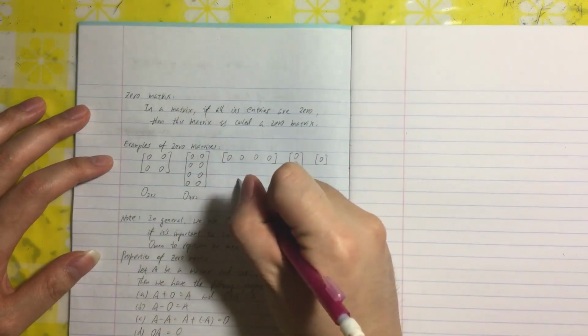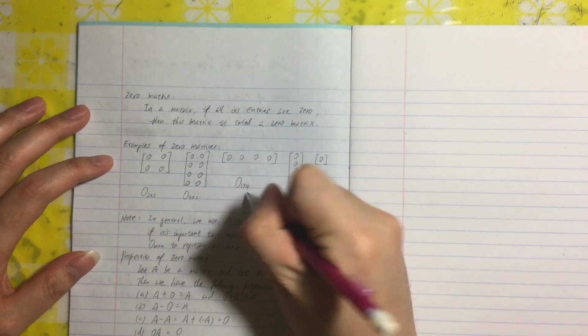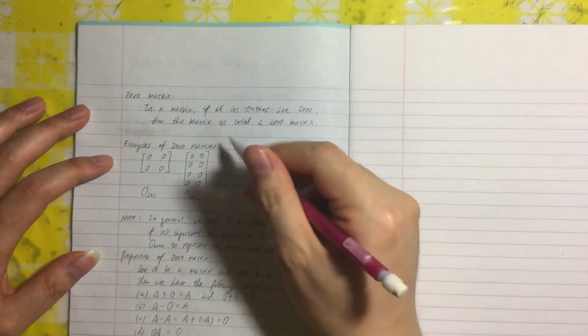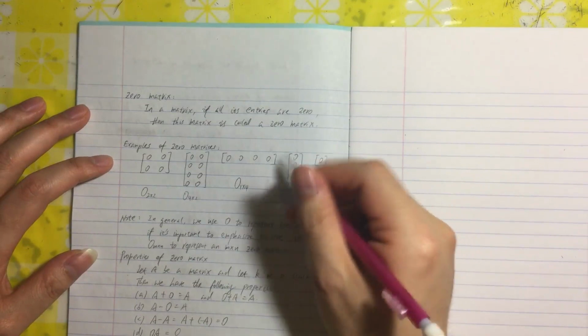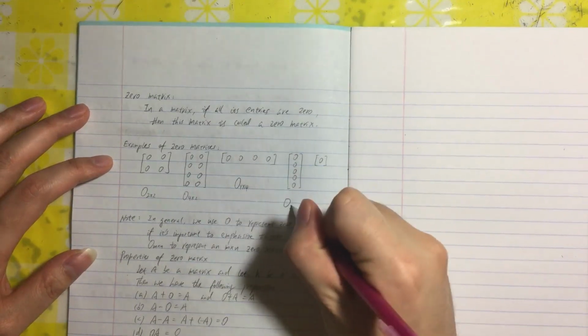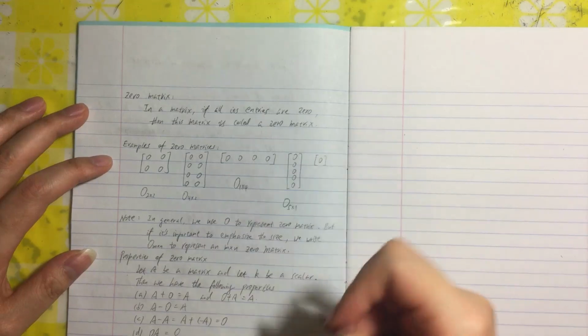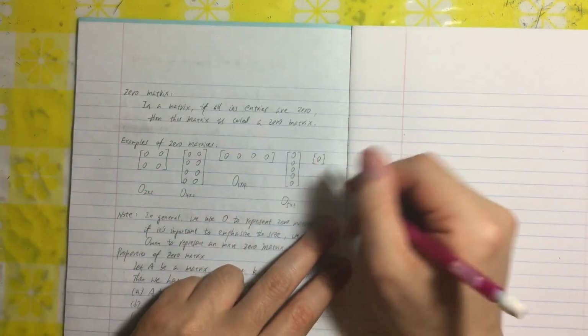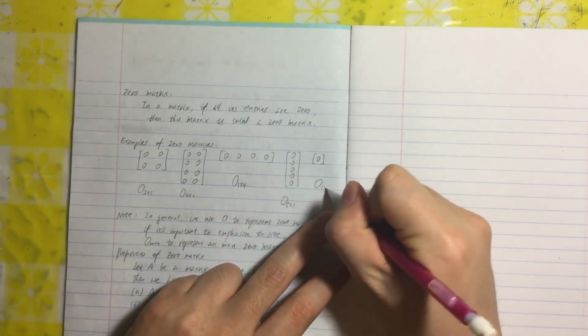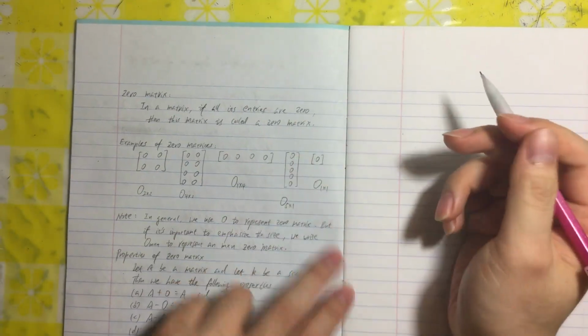This matrix can be written as 0, 1 by 4. It has 1 row and 4 columns. This matrix can be written as 0, 5 by 1. It has 5 rows and 1 column. This 0 can be written as 0, 1 by 1. This is a 1 by 1 matrix.